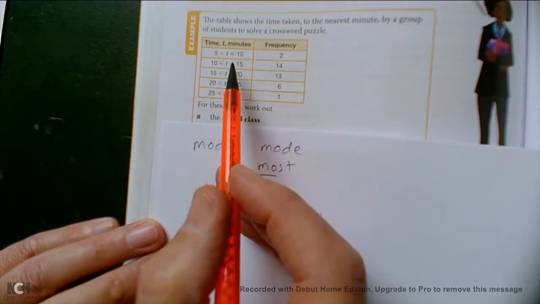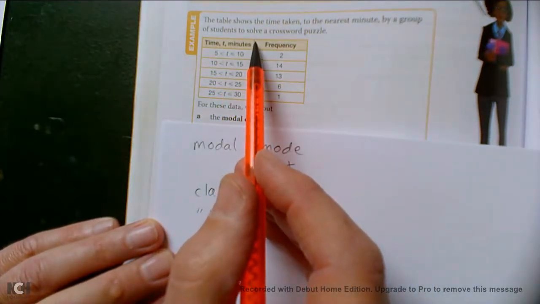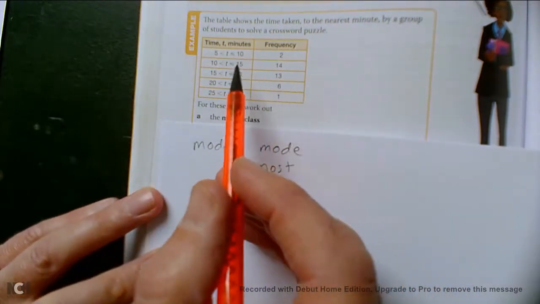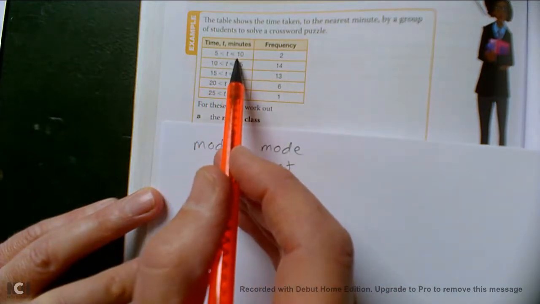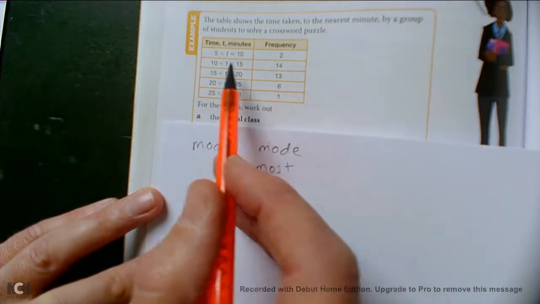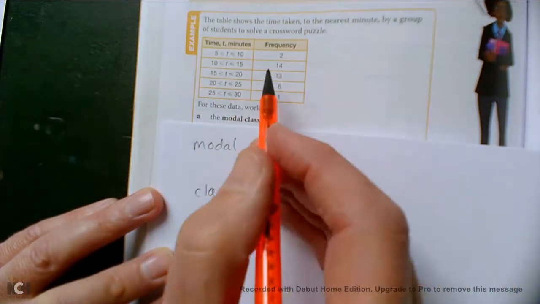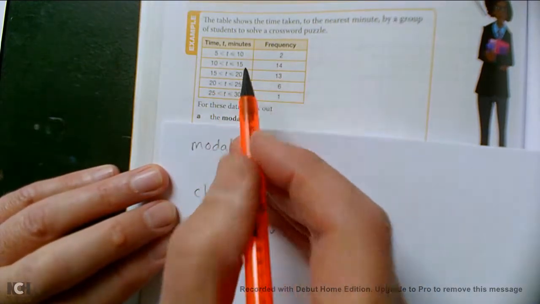So if I looked at this table here, this is telling me about the amount of time that students took to solve a crossword puzzle. It's telling me that 2 students took between 5 and 10 minutes to solve a crossword puzzle, 14 students took between 10 and 15 minutes to solve the crossword puzzle, and so on. So you can see that the biggest group is the 10 to 15.